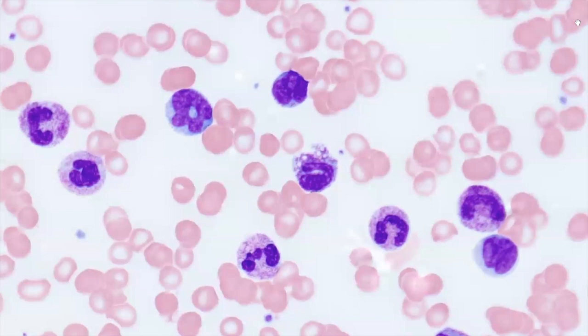However, it must be noted that degenerative changes resulting from storage of EDTA anticoagulated blood at room temperature also include vacuolation of neutrophils. It is not always possible to distinguish between toxic vacuolation and degenerative changes associated with the storage of blood.